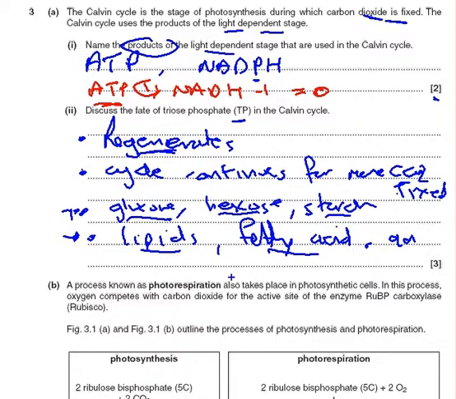So let's go back to just up to here. It regenerates and produces ribulose bisphosphate. Let's leave it at that. But 1, 2, 3, 4 points. Yeah, let's leave it at that.